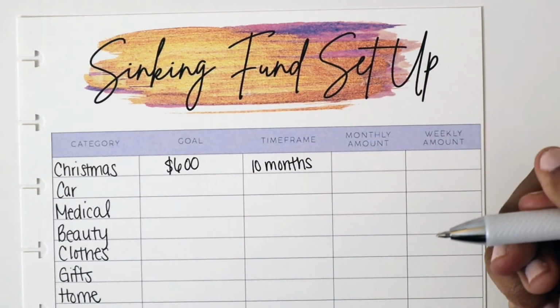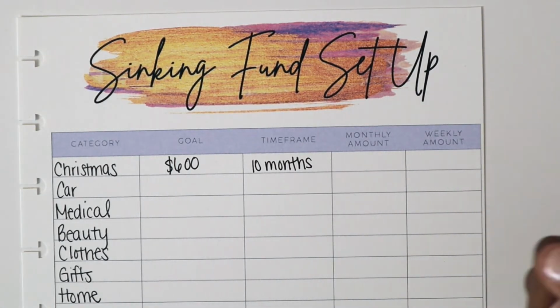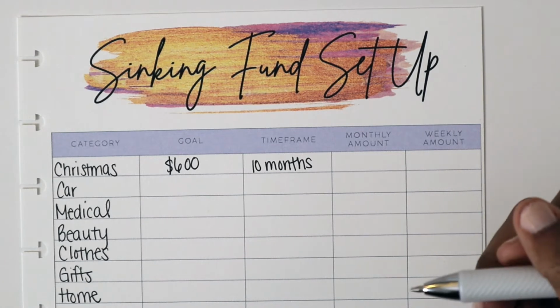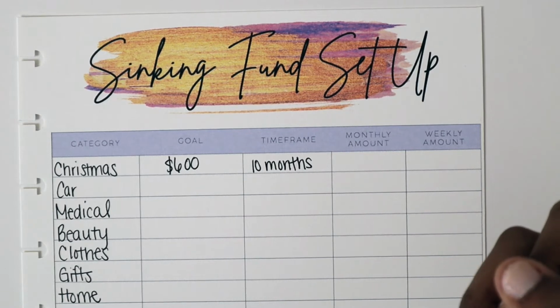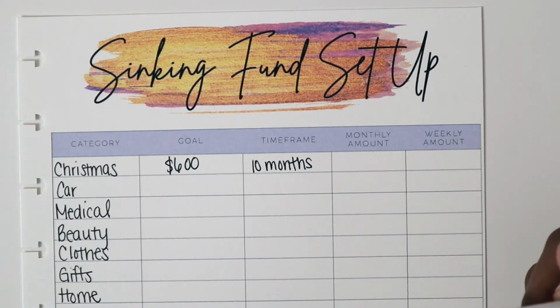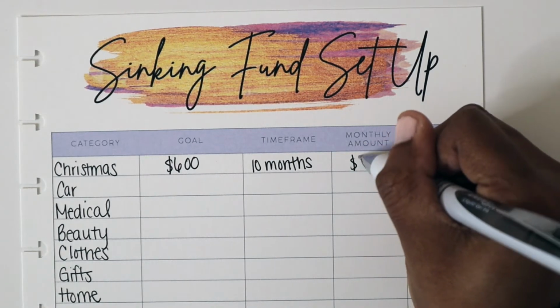So I want to have the $600 saved by the end of November so I can take all of December to purchase our gifts, to purchase the decorations or anything that we need for Christmas. Now you might be thinking $600 isn't a lot of money for Christmas, but my goal is to cut back on how much we spend on Christmas and to be able to use my creative side to make a lot of the gifts for our friends and family, as well as any other decorations that I can create for our home and outside. Our monthly amount will be $60.